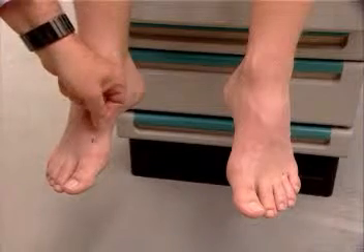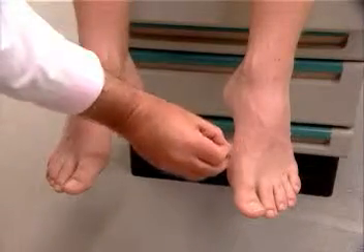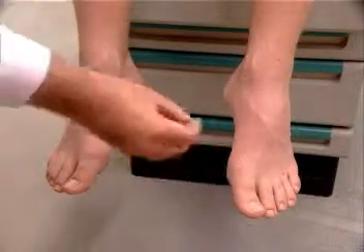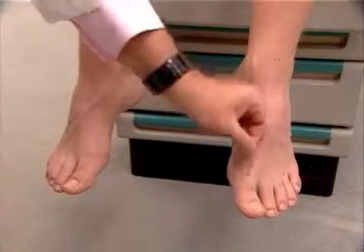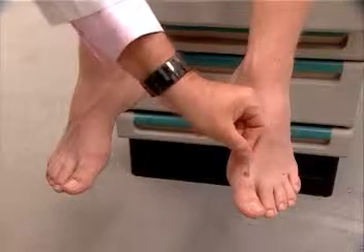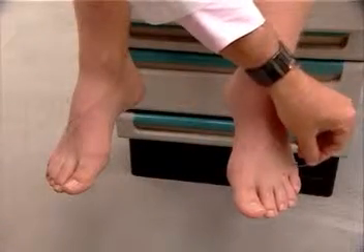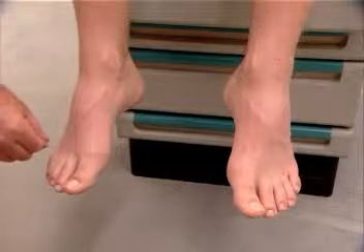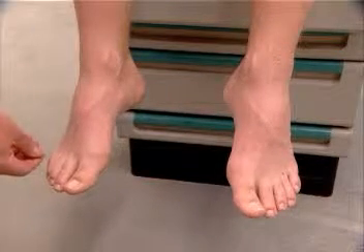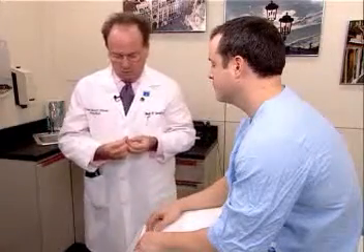What's this? Dull. Sharp. Okay. And this is sharp. And this is dull. What's this? Dull. Okay. And this? Dull. And this? Sharp. Okay. Does it feel about the same? Yep. Okay. And we're going to dispose of the pin.